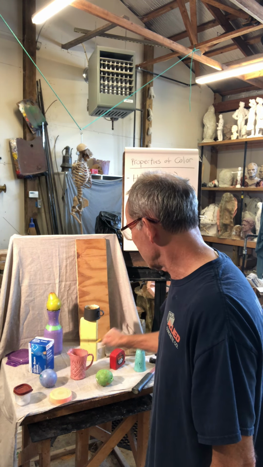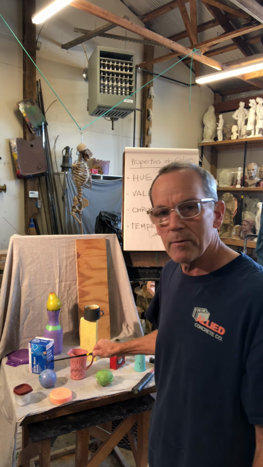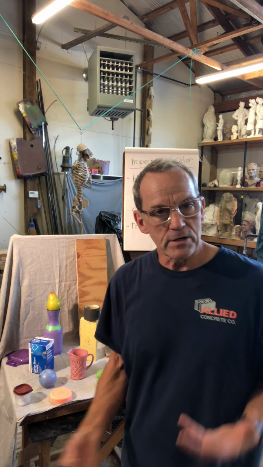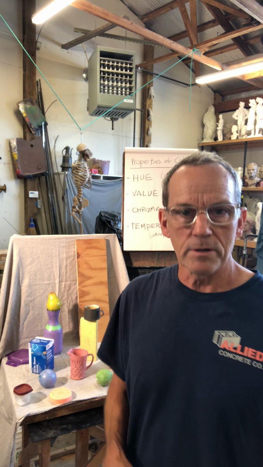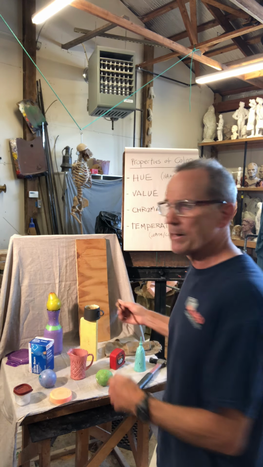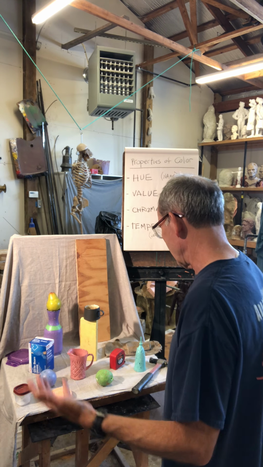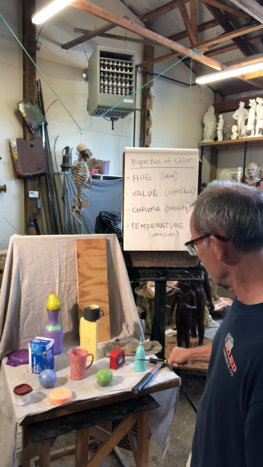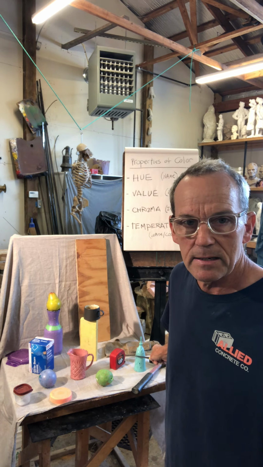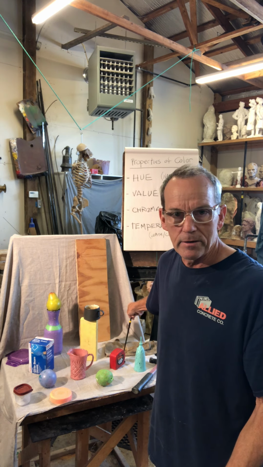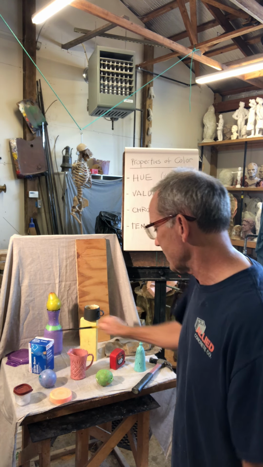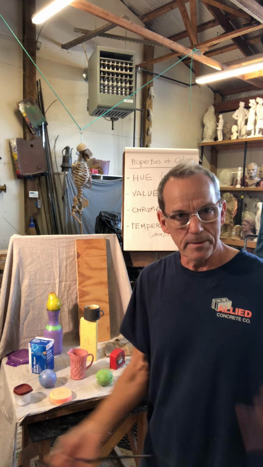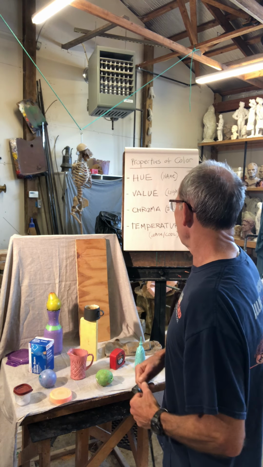But if I compared this to this yellow over here, I would say this is a darker value than the yellow. So all of these are comparative terms. Same thing with temperature, and same thing with chromatic intensity. I could find something up here that has higher chromatic intensity than this glove back here, but lower chromatic intensity compared to, say, this blue over here. So again, it's a comparative idea.